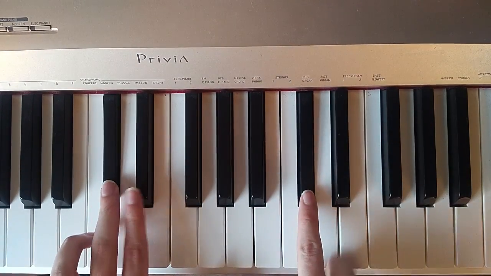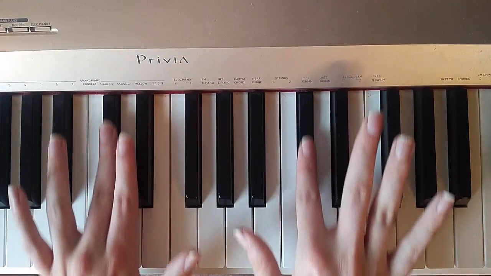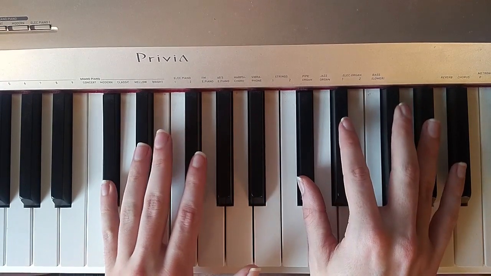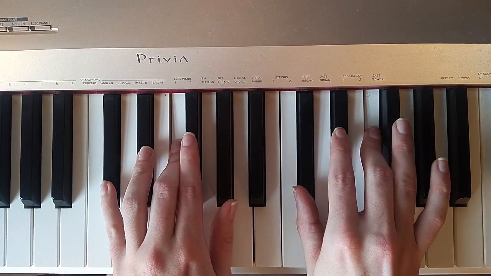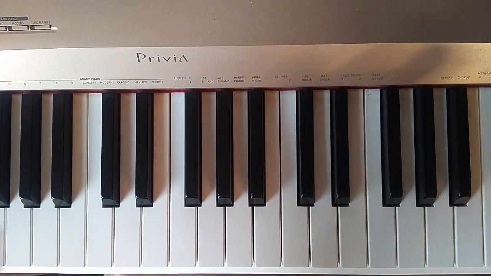Remember this key right here, that group of two black keys. This key to the left can be called C sharp or D flat. Right, so we're going to start with that key. We're going to find a whole step, half step, whole step. So I'm going to walk through that one more time, right?